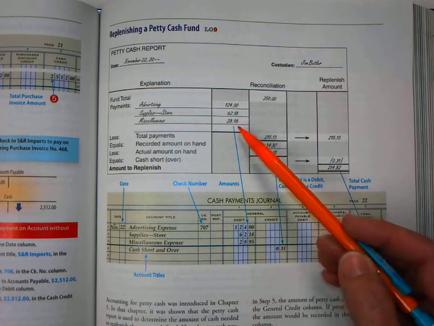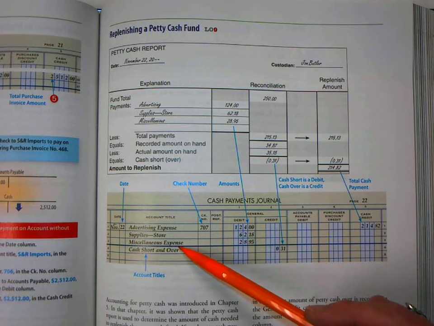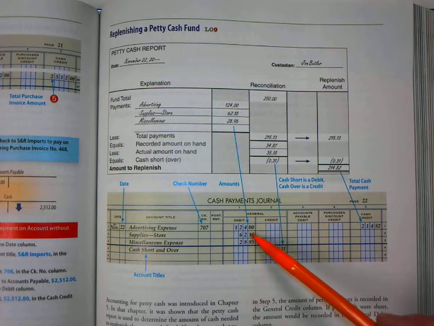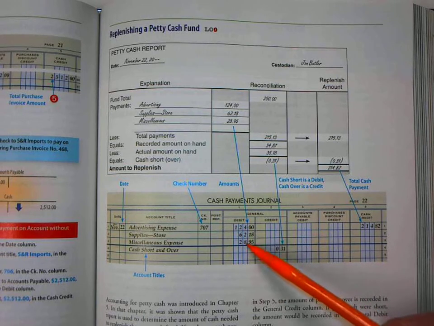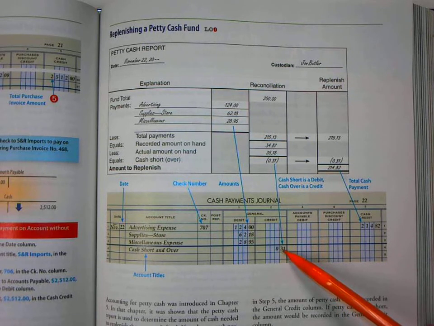These are all expenses: advertising expense, supply store, miscellaneous expense. Well, this one is assets, right? But they're all debits. And then we take the 3 debits, subtracting the amount that we had over. I don't know how we ended up with 31 cents extra in our box, but we did. Somebody added some extra change from their pocket or something.